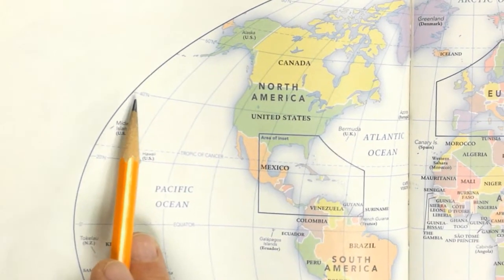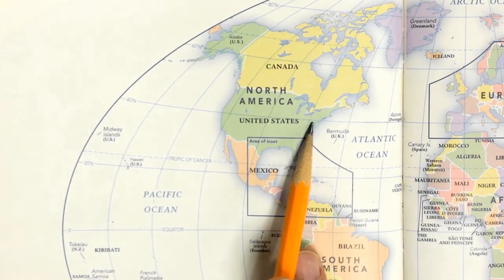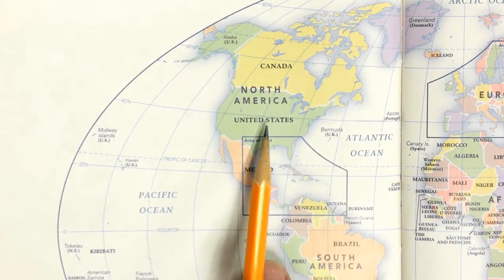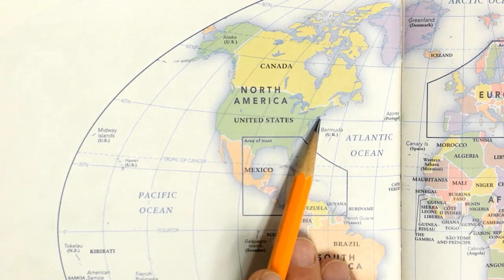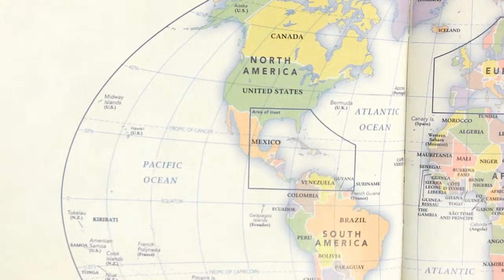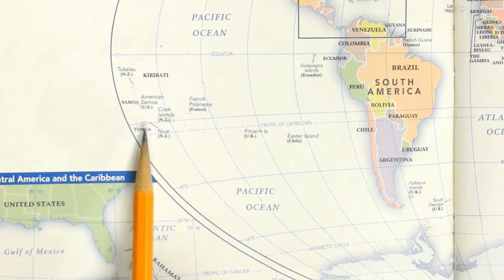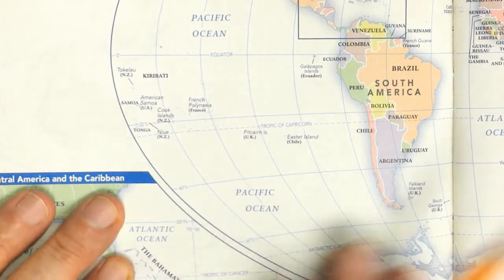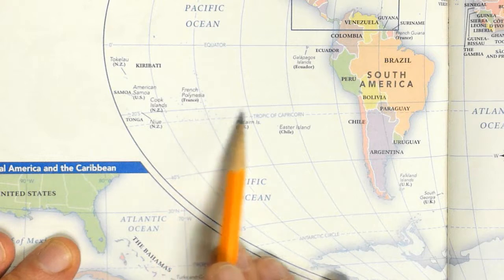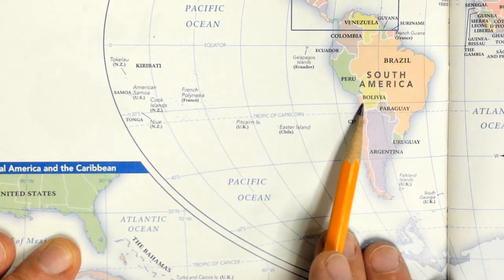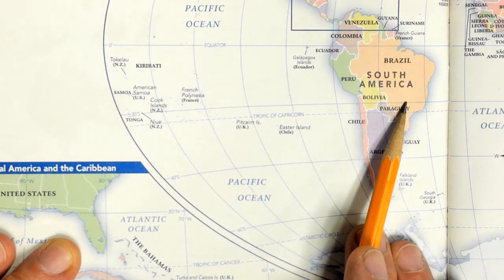So on 40 north, for example, that line runs all the way across the map. That's 40 degrees north of the equator. As you can see, the United States is right on the 40 degree north line. So 40 degrees north runs right through the United States. Now if you go south, you see, same thing, 0, 20 degrees south, 40 degrees south, 60 degrees south. So the 20 degrees south line runs right through the middle of South America, doesn't it? It hits Chile, Bolivia, and Brazil.